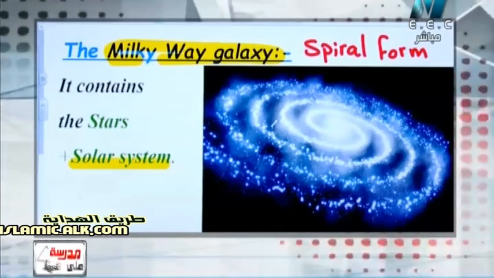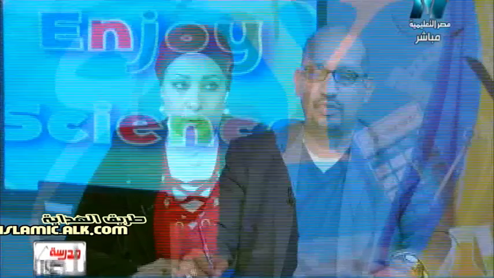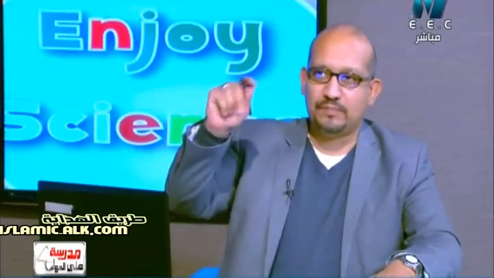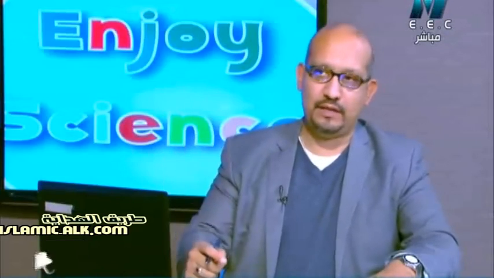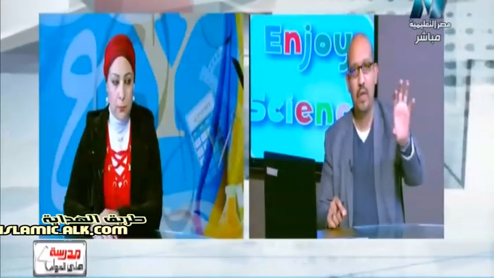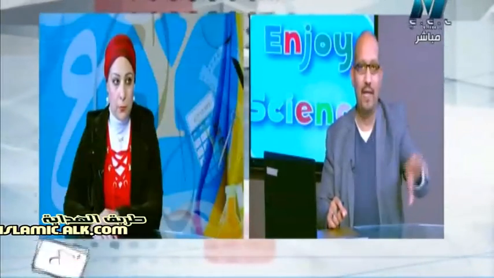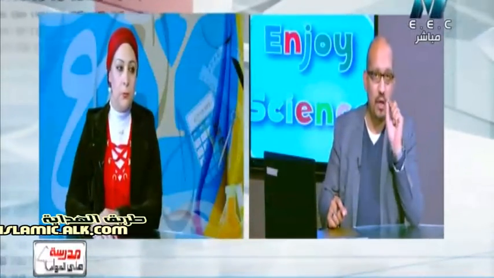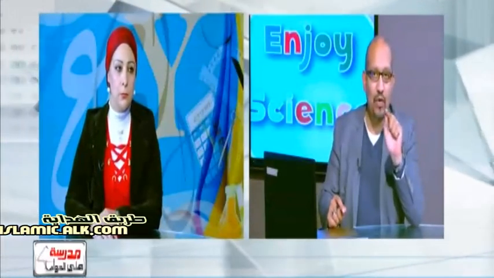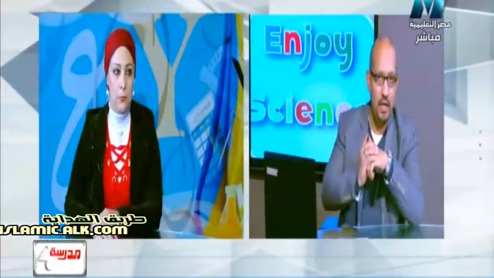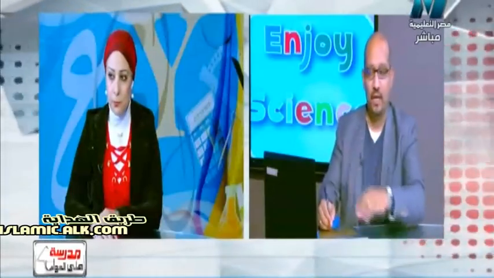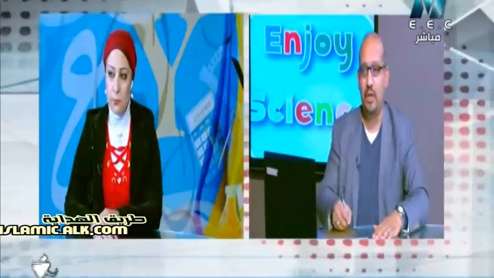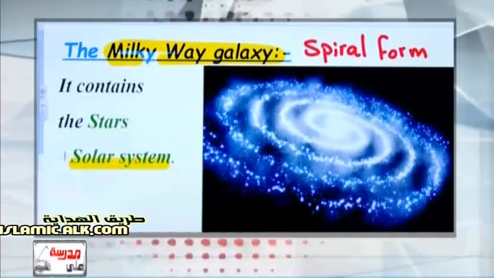Can we ask where the solar system is found in the Milky Way galaxy, where its position is? The position of the solar system in the Milky Way galaxy is at the end of a spiral arm of the Milky Way galaxy. So here we have spiral arms, and the solar system, we know, is a star, the sun, and 8 planets rotate around it. So the whole solar system exists at the end of one of the spiral arms of the Milky Way galaxy.